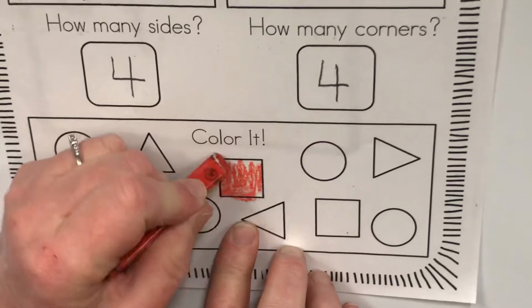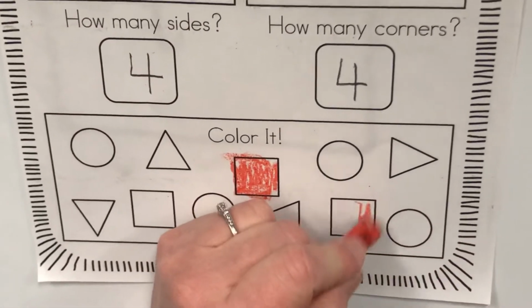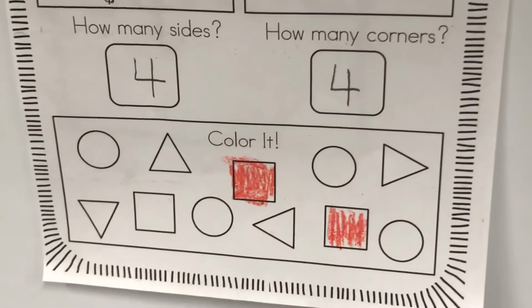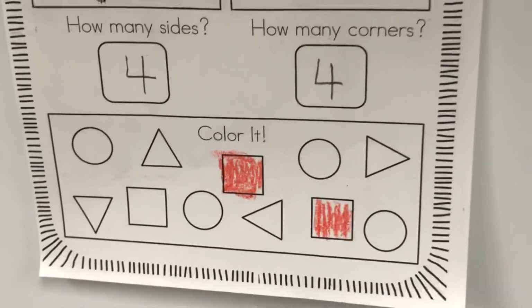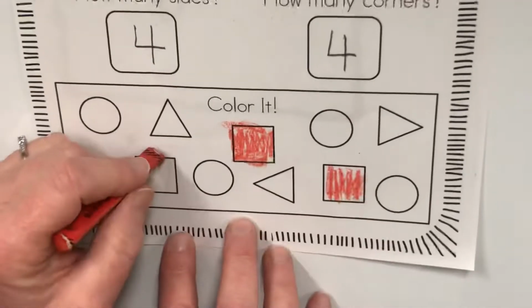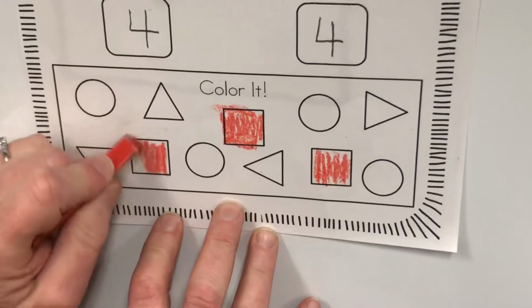Do you see any more squares? You're right. There's another one. You are really good finders. Mrs. Brown, do you think that's all the squares? I think I see one more you missed, Mrs. Beck. Look closely. Mrs. Brown, my friends at home said, here it is. I think they saw it. That's good pointing, friends. Good job. There's the last square. Let's count how many squares we colored.